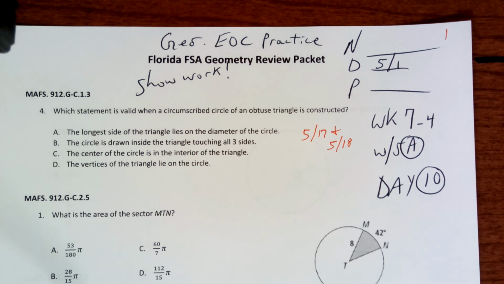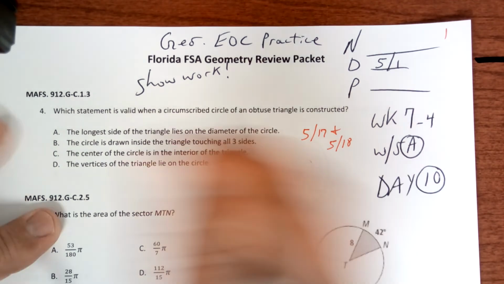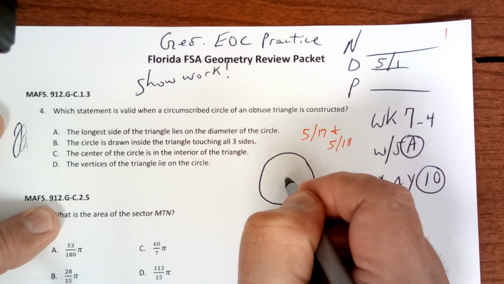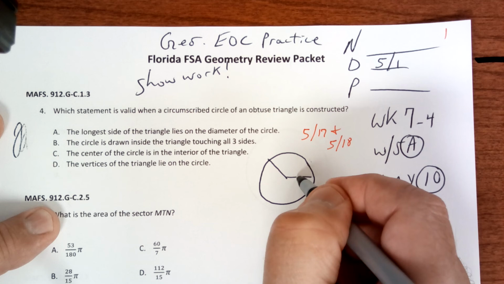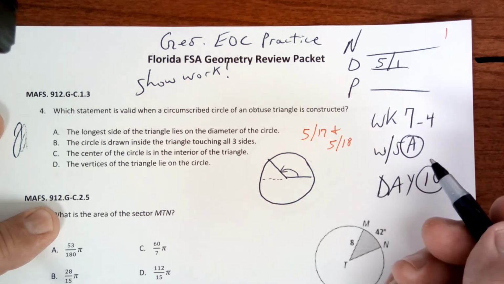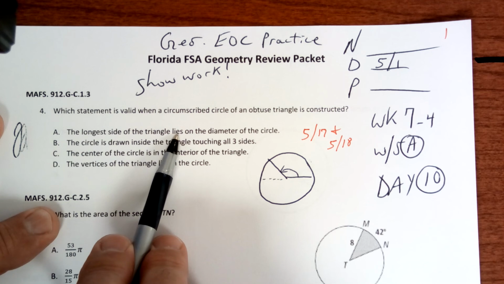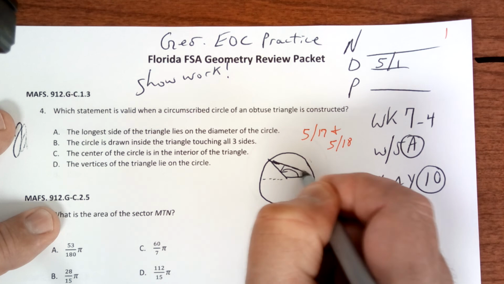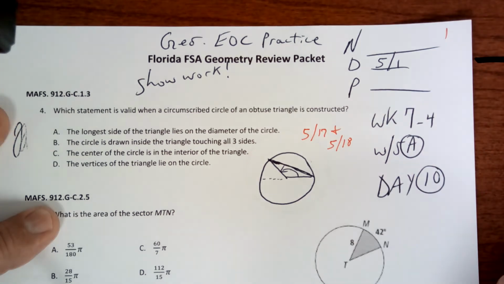It says, which statement is valid when a circumscribed circle of an obtuse triangle is constructed. Well, if we draw a circle and then we put an obtuse triangle in here, obtuse means bigger than 90 but less than 180. The longest side of the triangle lies on the diameter. Well, if you make it a triangle like this, the longest side would not be the diameter. So we'll scratch that one out.